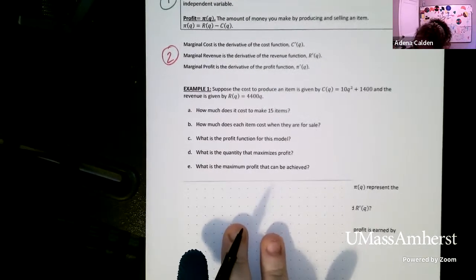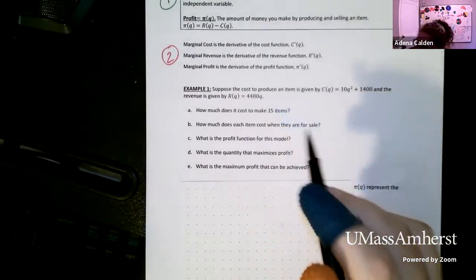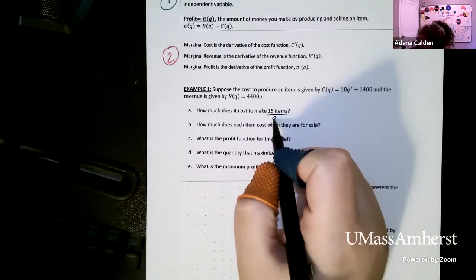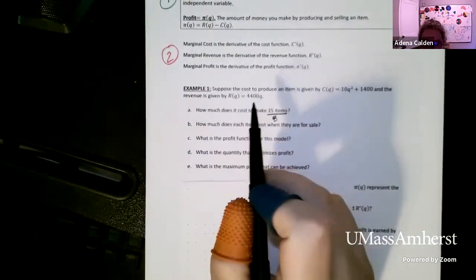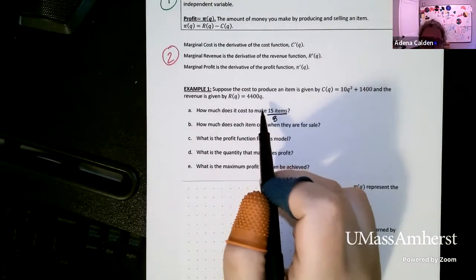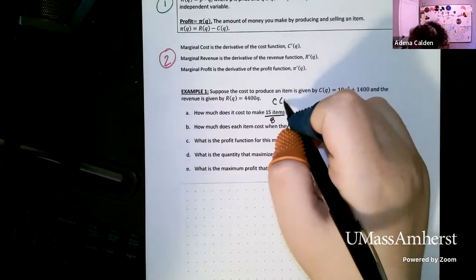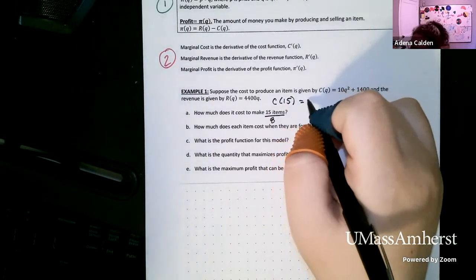All right. So for part A, how much does it cost to make 15 items? 15 items is a quantity, and we're talking about the cost function because how much does it cost to make? That's the same thing as produce 15 items. So we're going to go ahead and plug in Q equals 15 into the cost function.